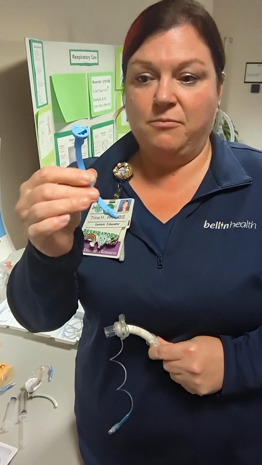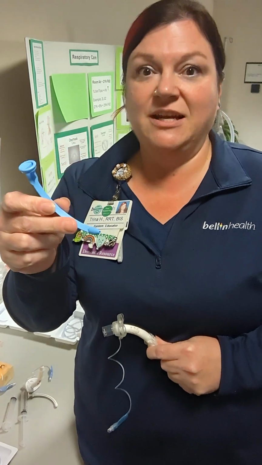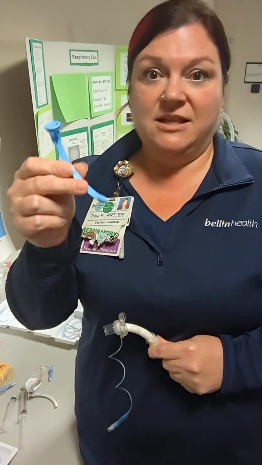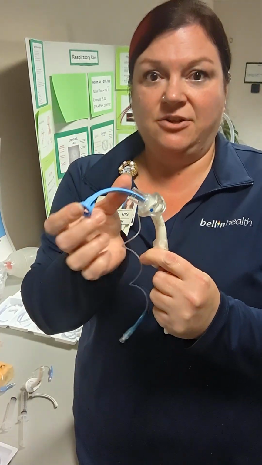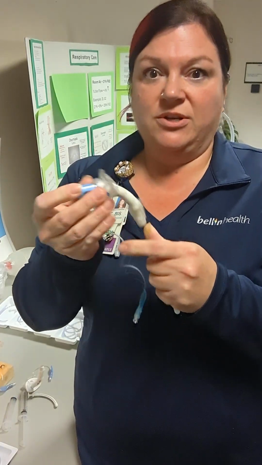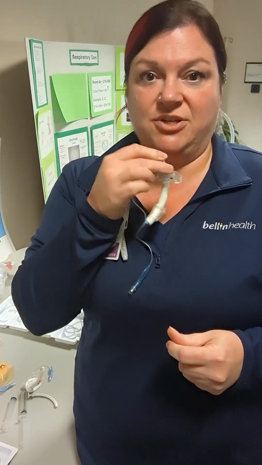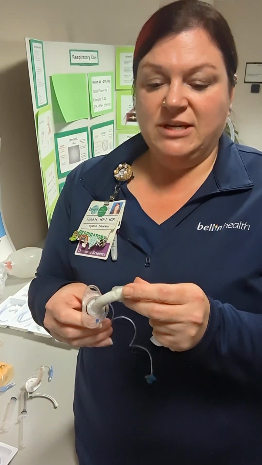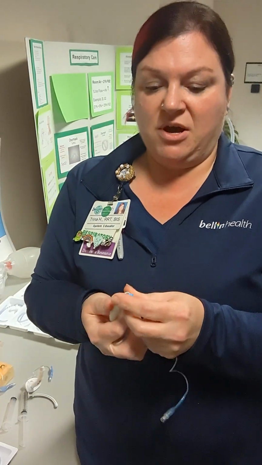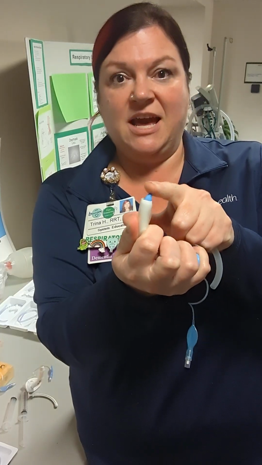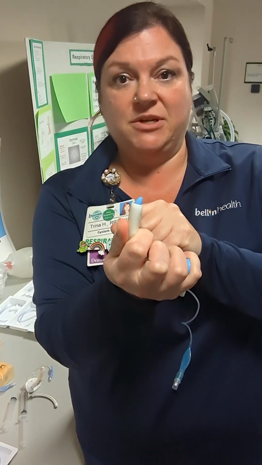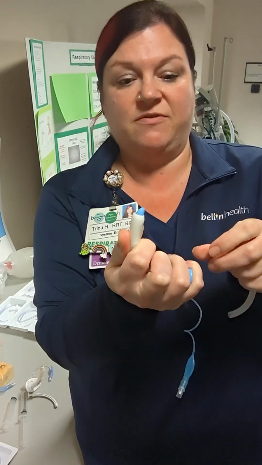You're going to have a hard, pretty rigid, what I like to think of as a guide wire. This is called an obturator, and the obturator needs to be inside the trach when we're going to insert it into the patient's airway. The reason is because the bottom of the obturator is domed like that, so it's not going to cause damage to the tissue of the airway.